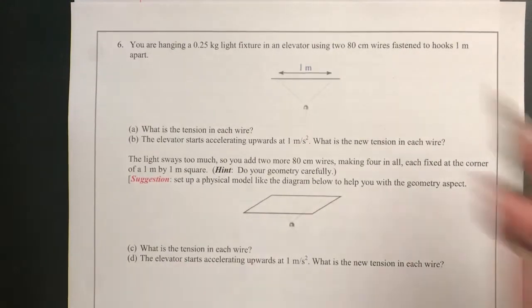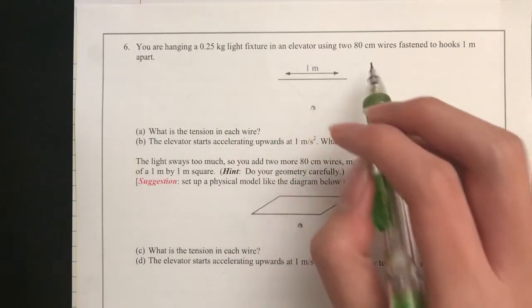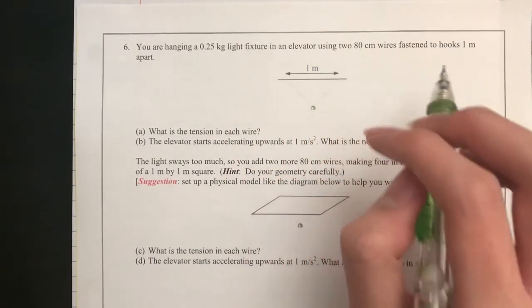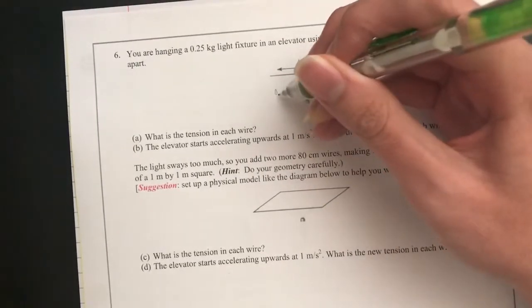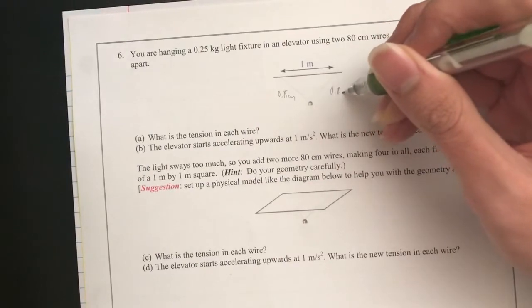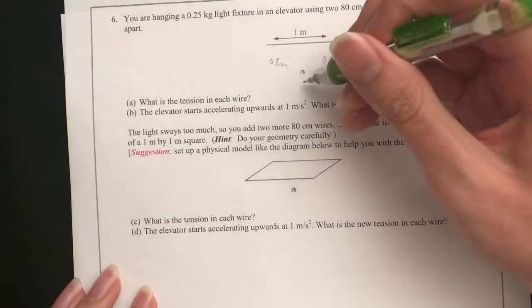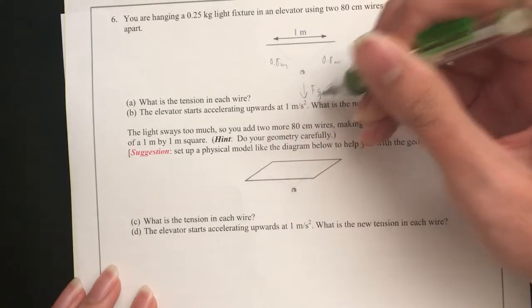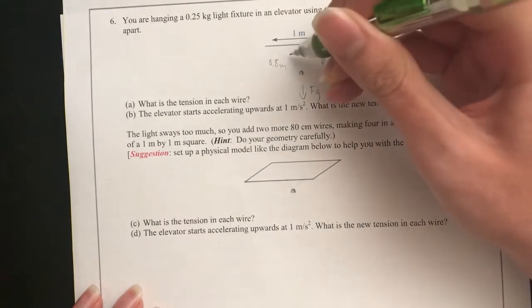So you're hanging a 25 kilogram light fixture in an elevator using two 80 centimeter wires fastened to hooks 1 meter apart. So each of these wires is 0.8 meters. There are three forces attached to this light bulb. One is F of G pushing it down, and there are two tensions, one from each wire.